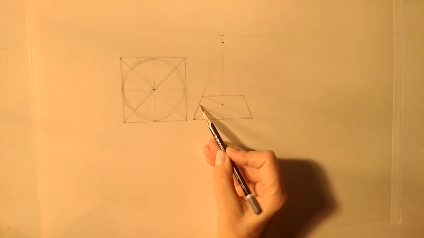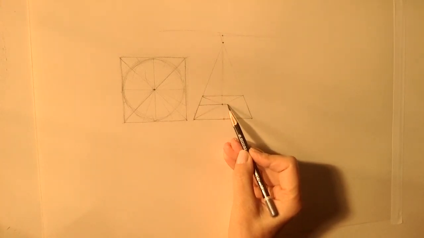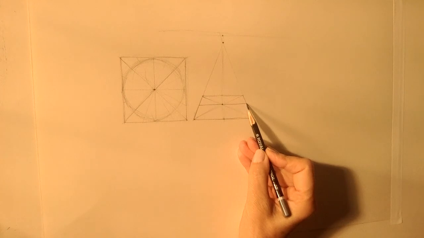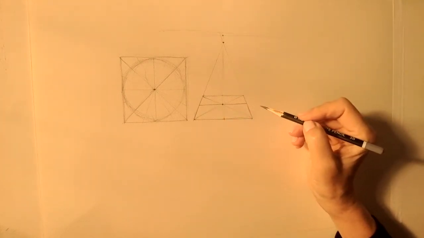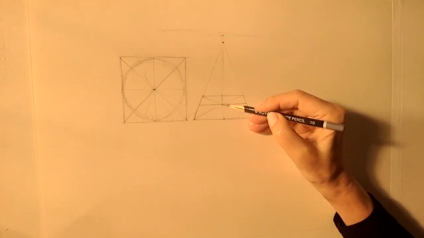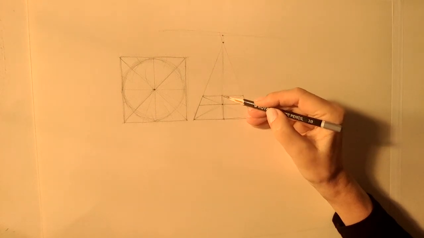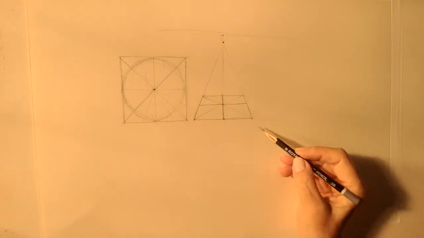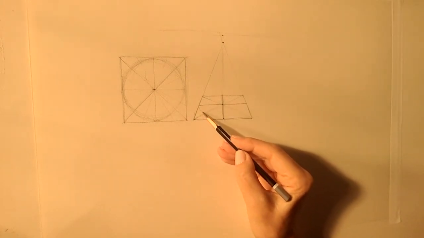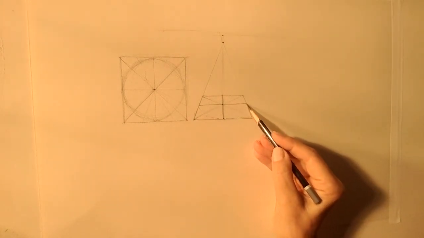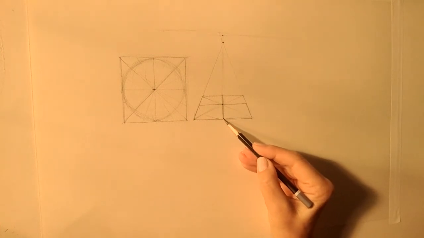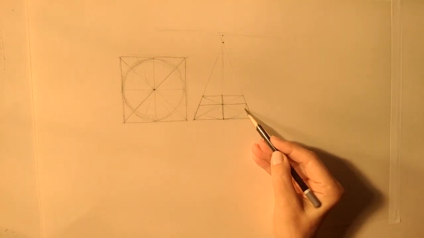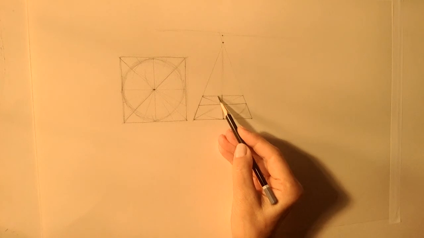But nevertheless, we can now draw the line across. We already have this. And we have the reference for our ellipse or foreshortened circle.